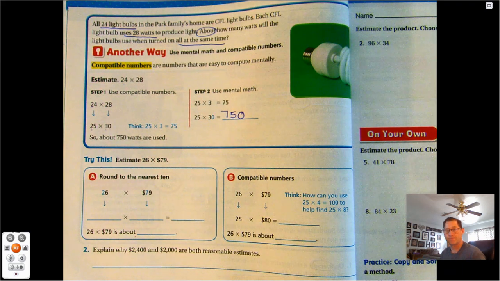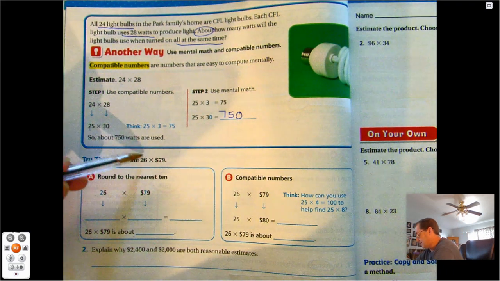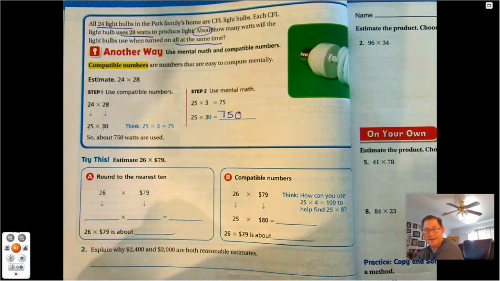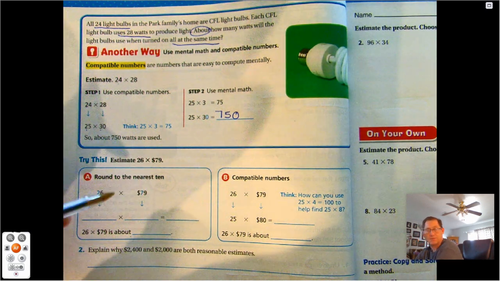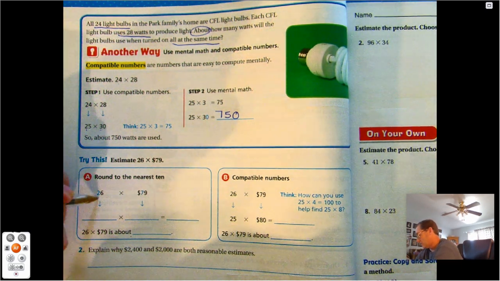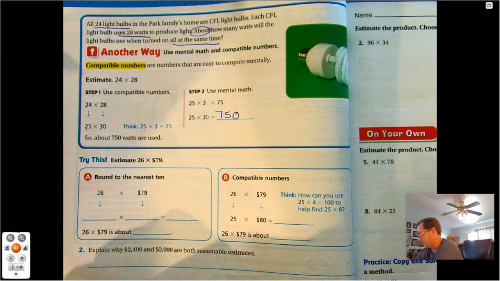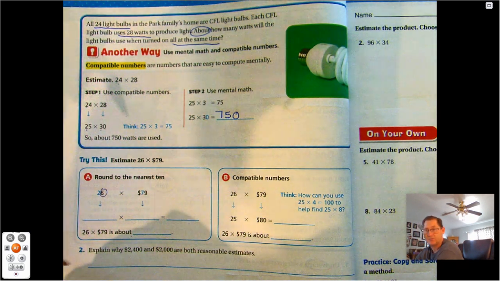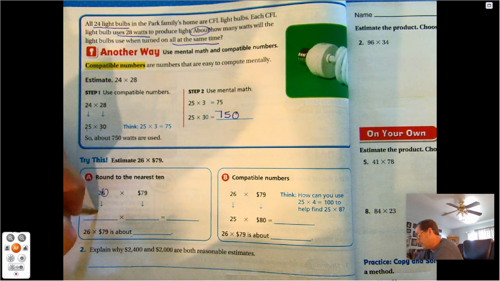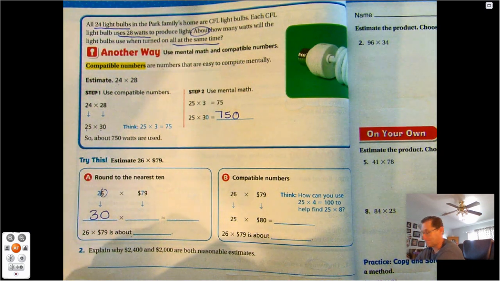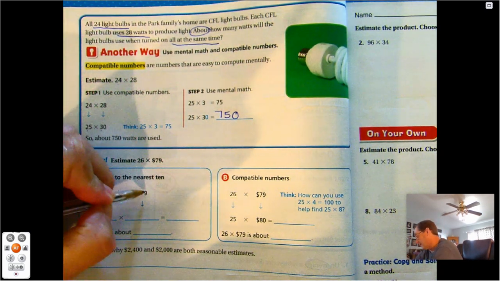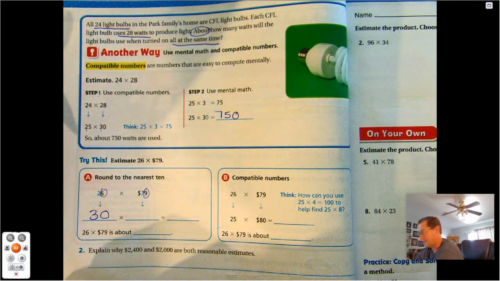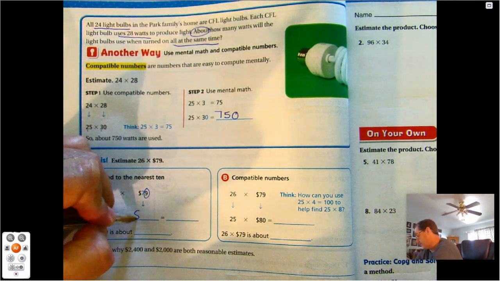So now let's estimate these. 26 times 79. And our directions for this one is round to the nearest 10. So 26 rounded to the nearest 10. We look at the 2, because that's in the tens place. The 6 is 5 or greater, so we're going to round that up to 30. Great. Now 79. Again, we're going to round to the nearest 10. The 9 is greater than 5, so we're going to make that 80.